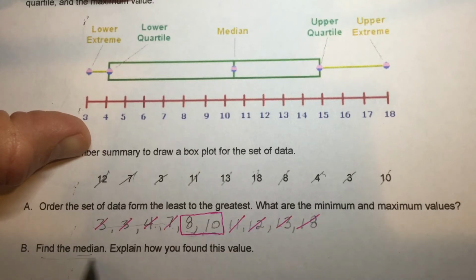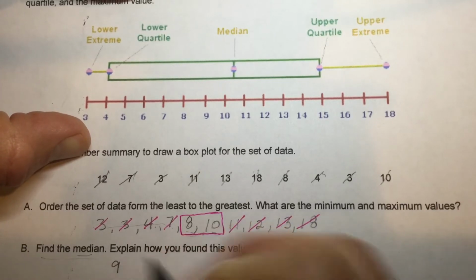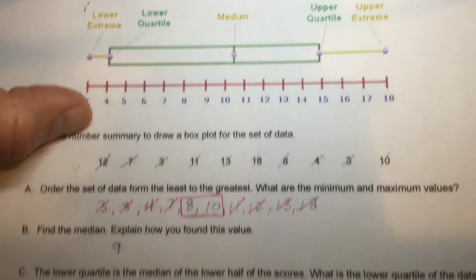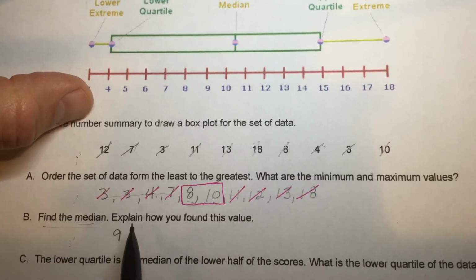So finding the median is 9. And to explain how I found this value, in this case, I found the mean of the 2 values in the middle, because, again, there was an even number of data values. If there were an odd number of data values to find the median, I would just list them in order from least to greatest and find the number in the middle.